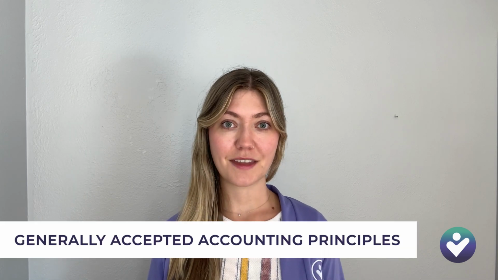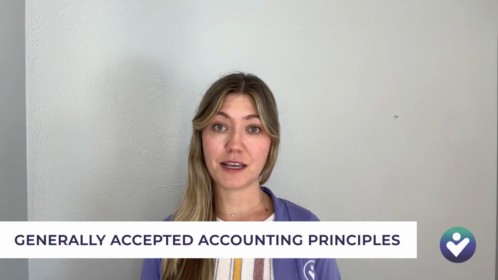First things first, let's talk about the fundamental principles that guide public school accounting. Generally accepted accounting principles, or GAAP. These are the gold standard for accounting practices. Key principles include consistency, prudence, and transparency, ensuring that financial reporting is accurate and comparable across periods.